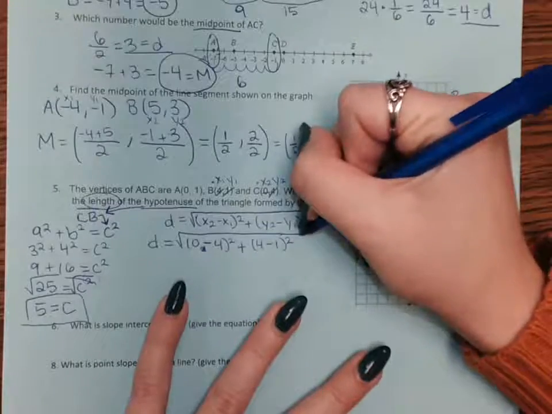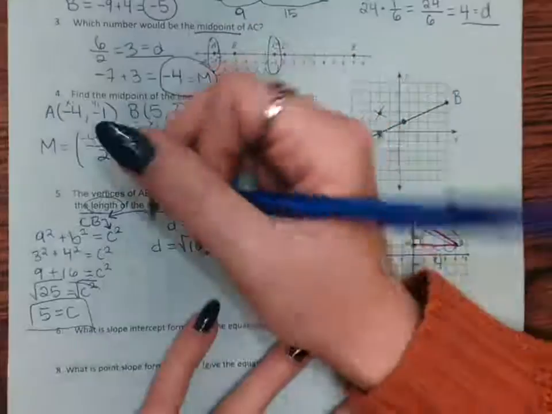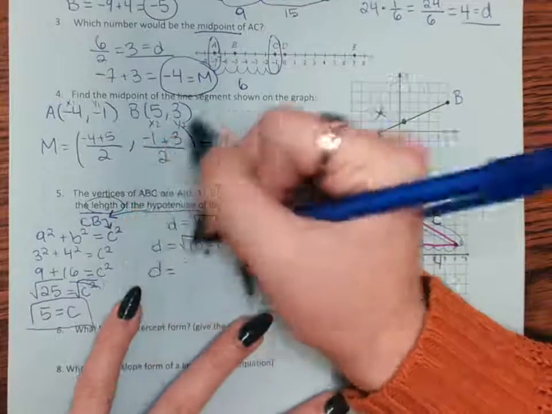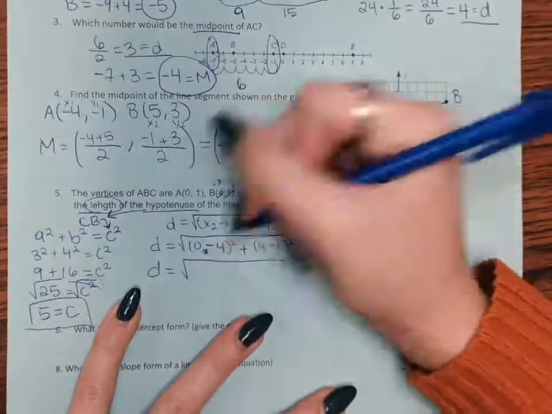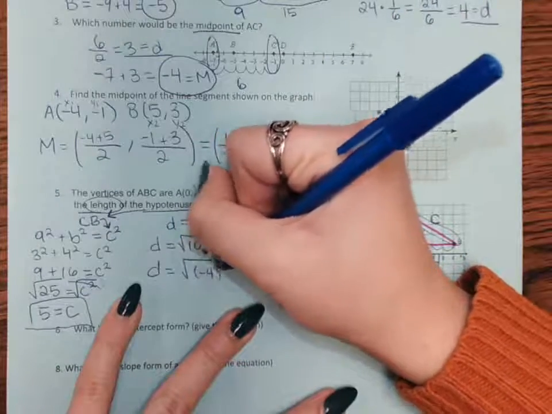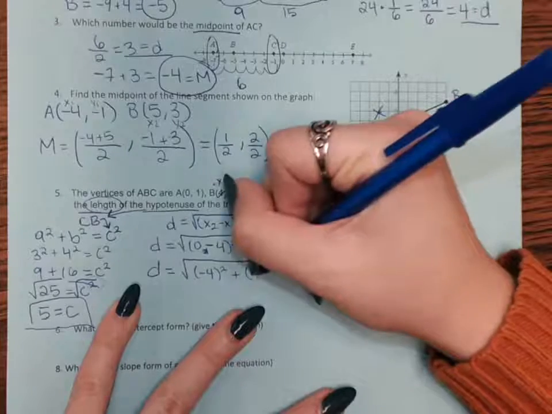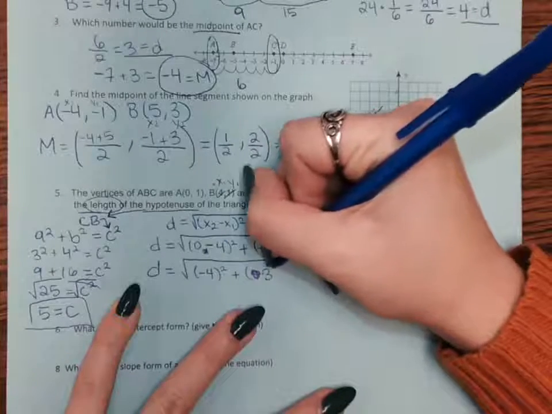And I just scratch them out as I go so I don't get confused, and I know which ones I've used, okay? So d equals the square root of 0 minus 4, which is negative 4 squared, plus 4 minus 1, which is 3 squared.